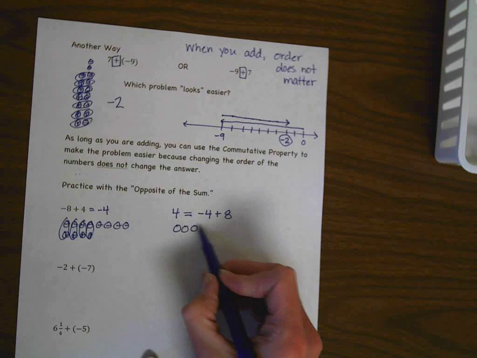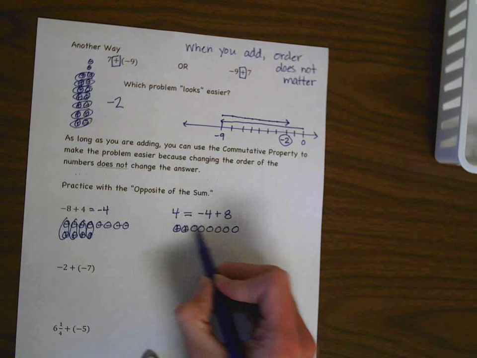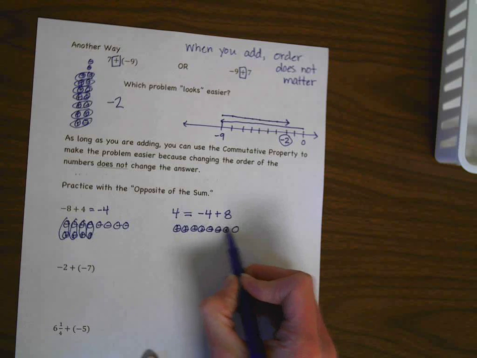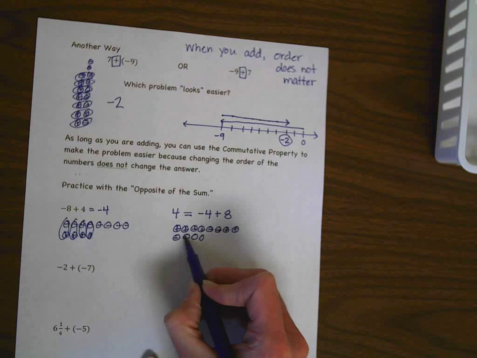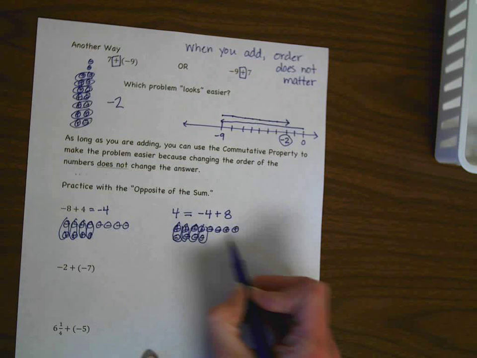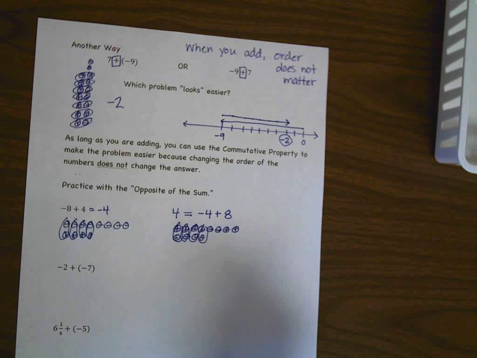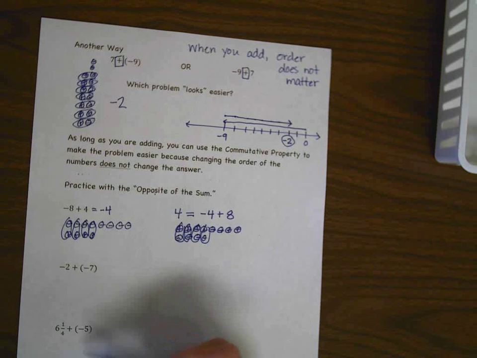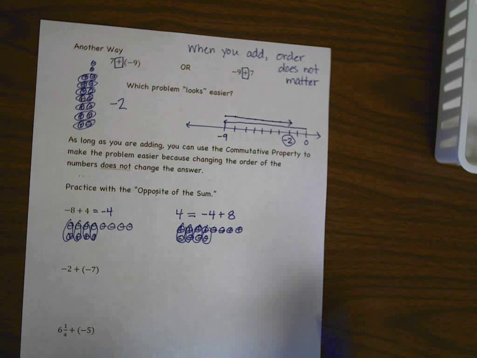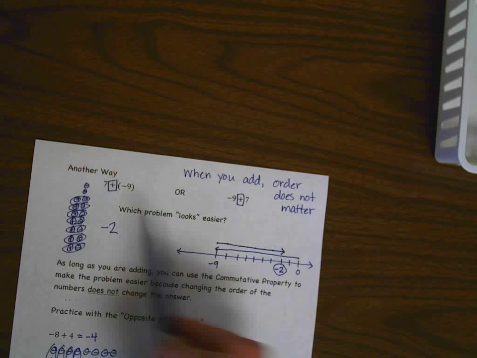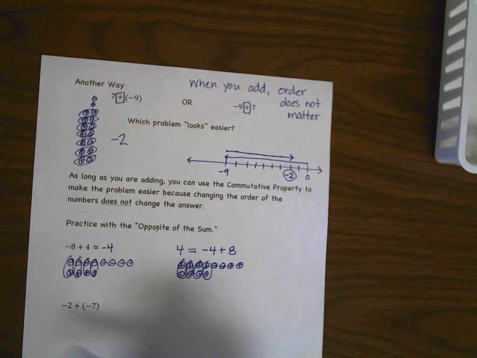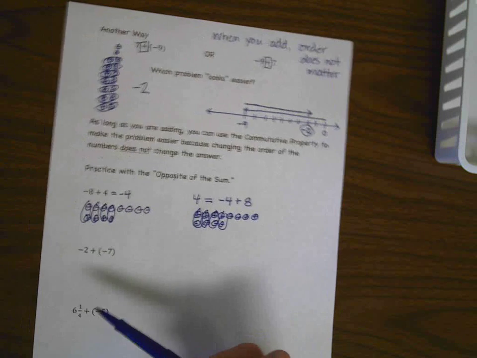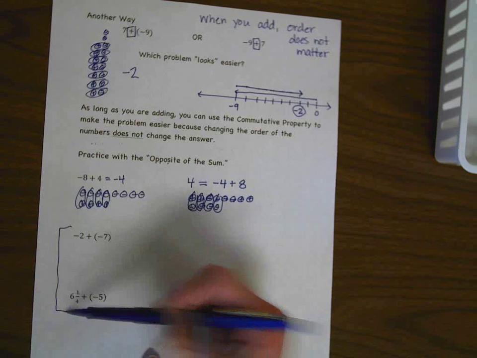And now let's draw this. It says that we have 8 positives this time, because of that one right there, plus 4 negatives, 1, 2, 3, 4. 0 pair, 0 pair, 0 pair, 0 pair. And what is the answer on this one? 4 positives. So we just proved that that is true using the opposites. That's all I want you to do with the opposite of the sum. These other two problems, I want you to pick any way that you want. You could use number lines, you could use chips, you could rearrange with the commutative property. As long as you're adding, you could rearrange them if that helps you. I want you to find the answers for these two problems however you love, okay?